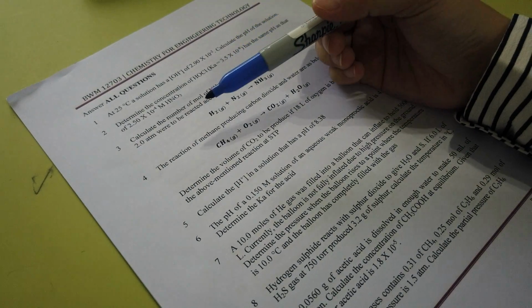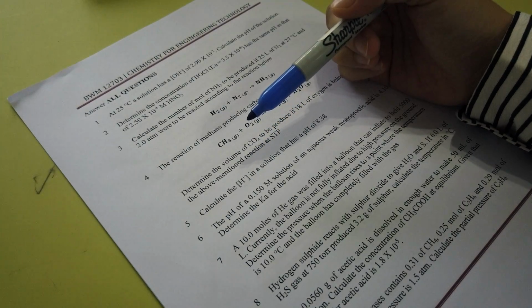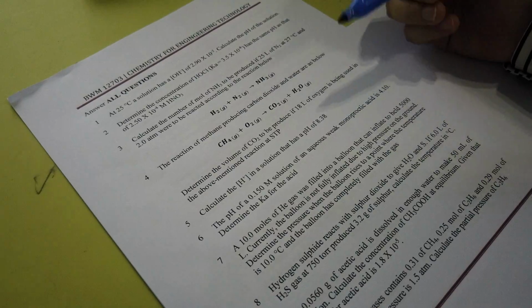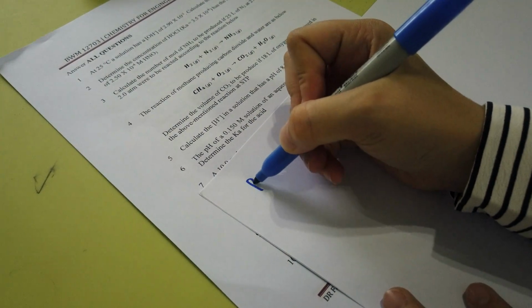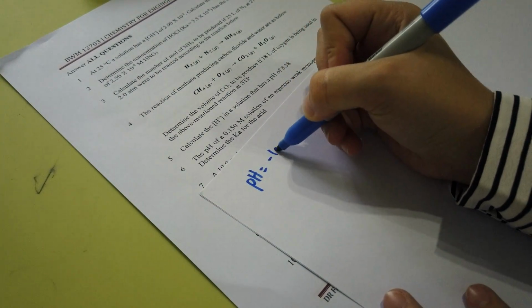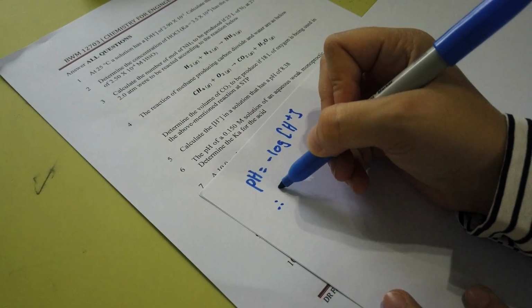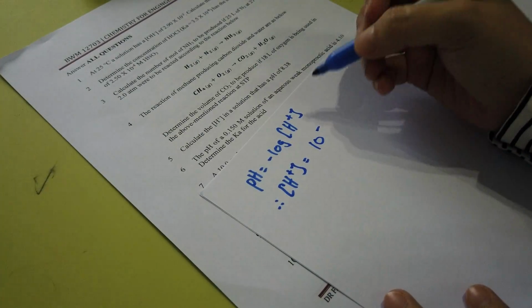Okay, we continue on to question number 5. Calculate the concentration of H plus in a solution that has a pH of 8.38. So, you know that pH is equivalent to negative log H plus. Therefore, your H plus is equivalent to 10 to the power of negative pH.